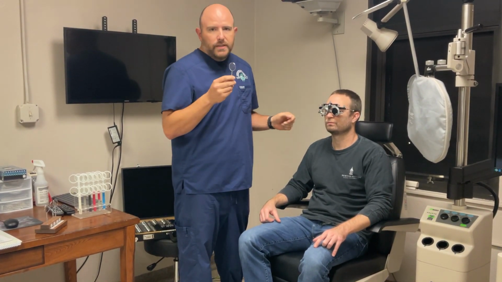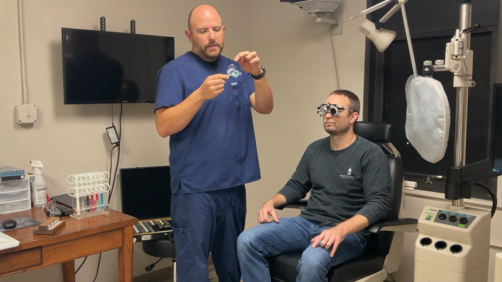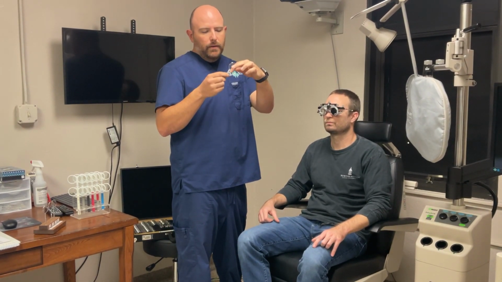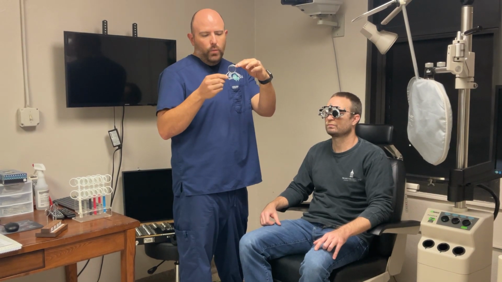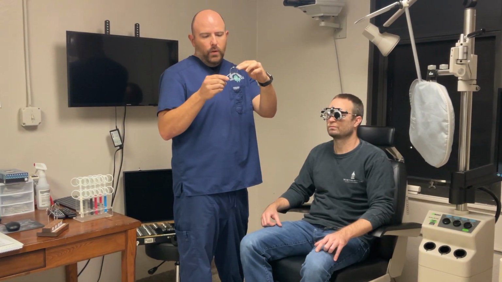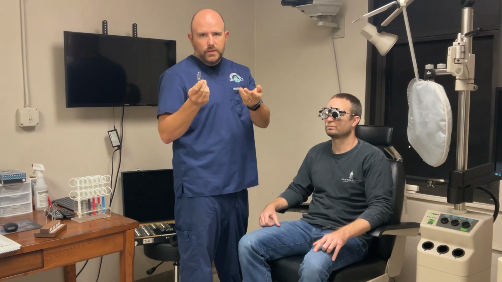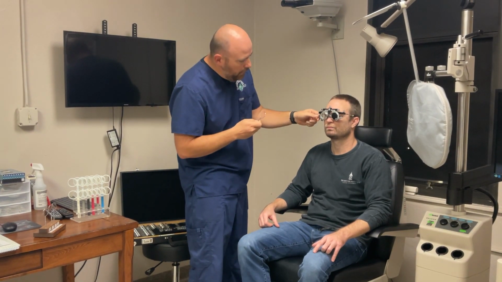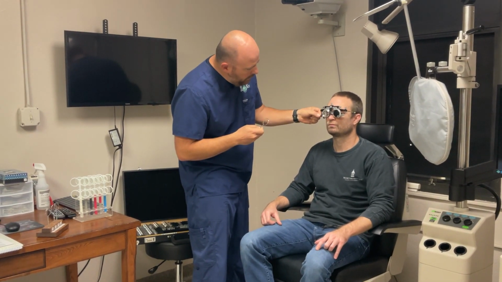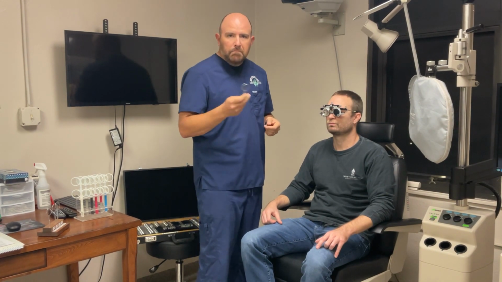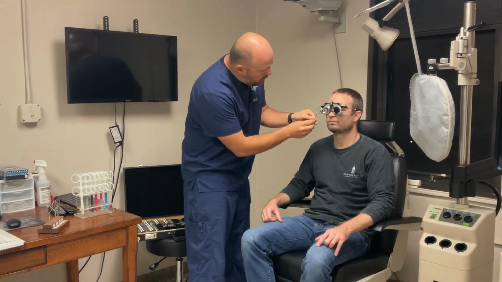So all I'm doing is chasing the red. For instance, I'm putting the cylinder axis here, and if I say this is 1 and this is 2, he selected 1, so then I'm going to turn the cylinder axis just like you do with the JCC lens in the phoropter. And I'm moving it about 15 degrees each time that I'm changing the axis.